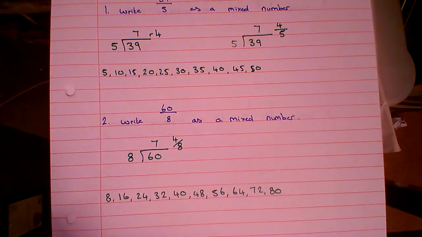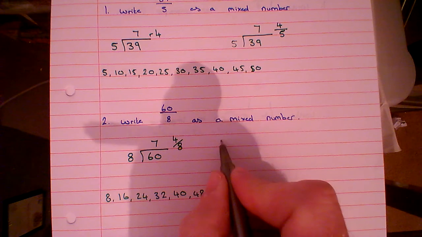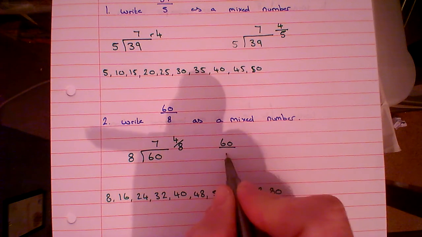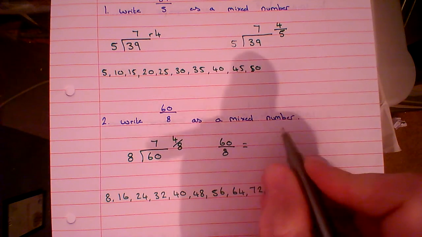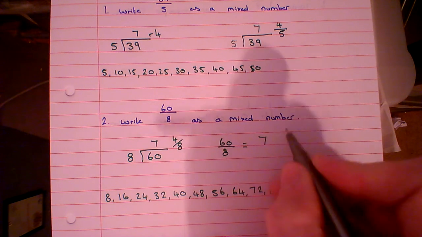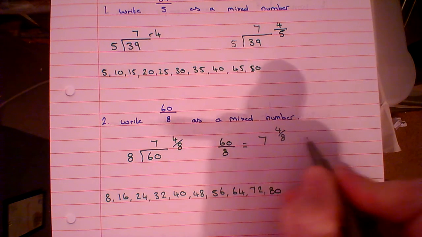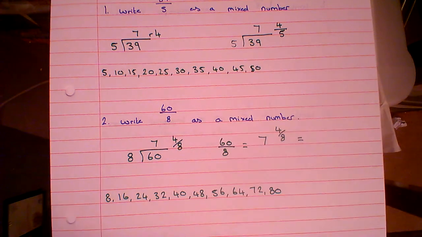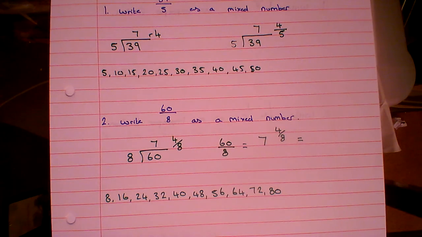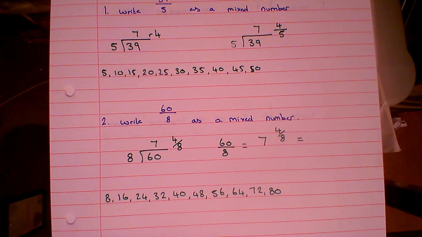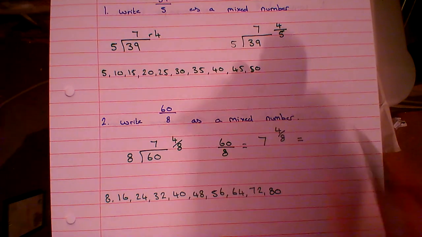Remainder 4 over 8. So 60 over 8 is equal to 7 and 4/8. However, we can do one more thing with this example. That fraction of 4/8 can be simplified. Both 4 and 8 are in the 4 times table, so we can simplify that.